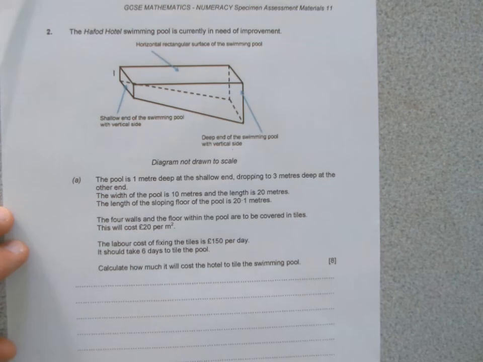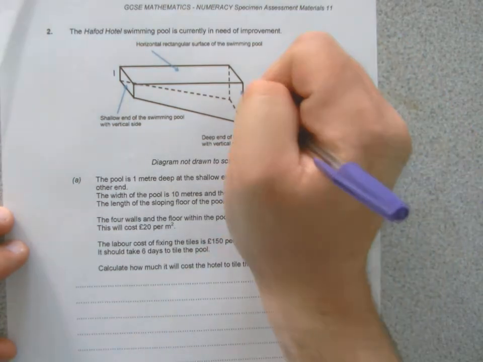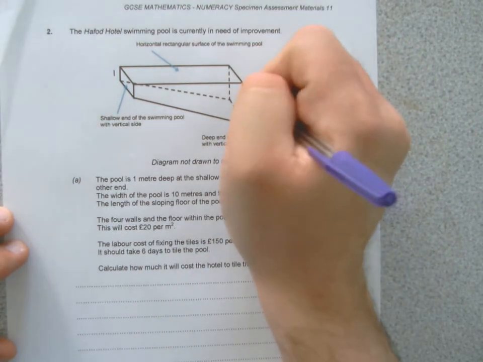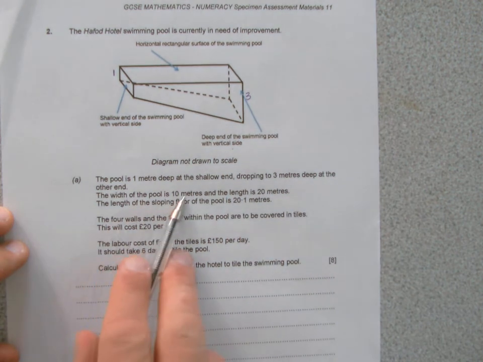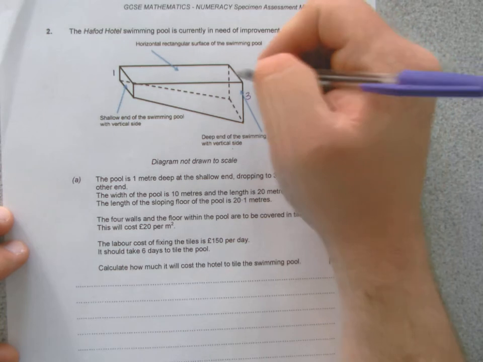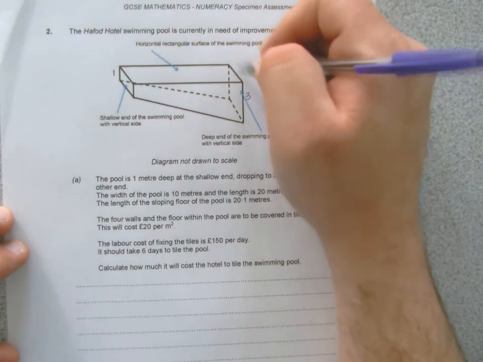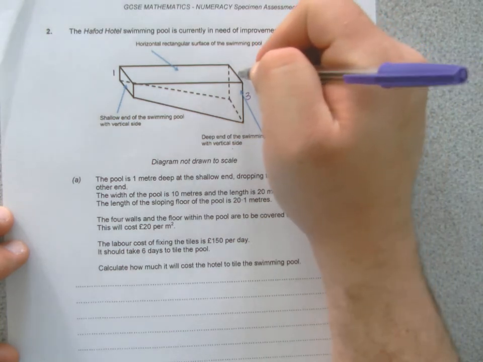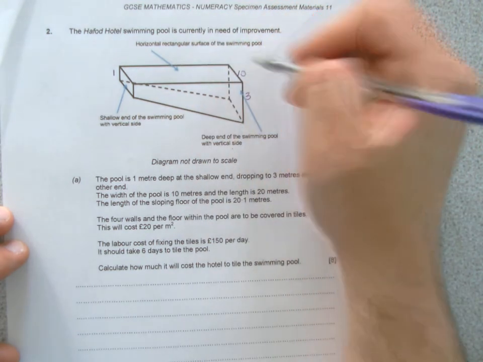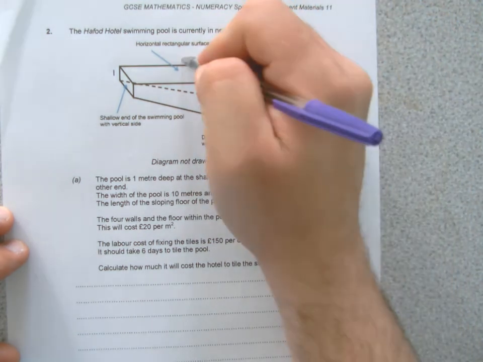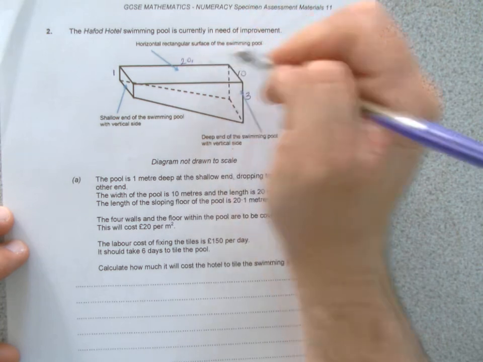So we know that's 1 meter deep there, and at the deep end it's 3 meters deep. The width of the pool is 10 meters and the length is 20 meters. When we're talking about the width, that would be the width there. It's just like the top of the pool looking down on it. So the width is 10 meters and the length is 20 meters.